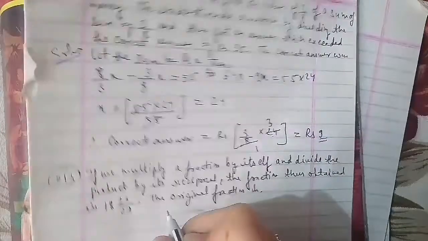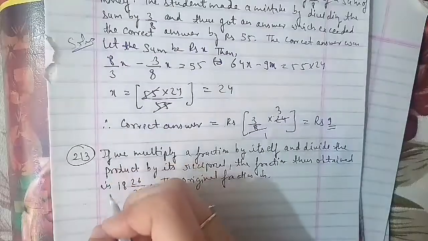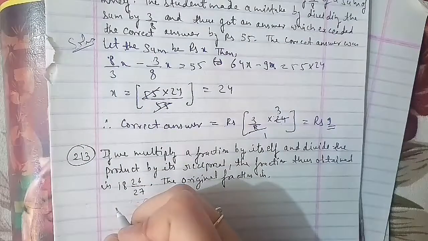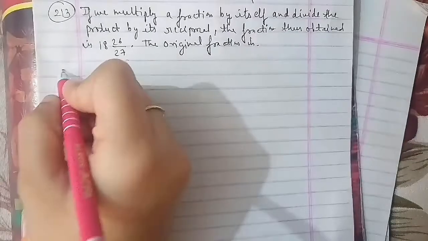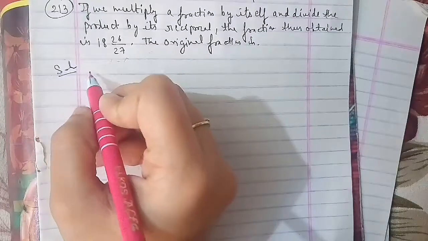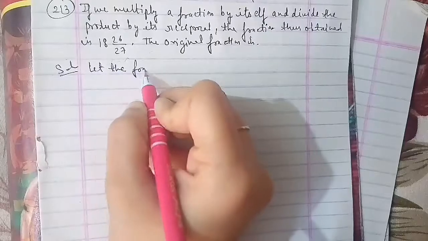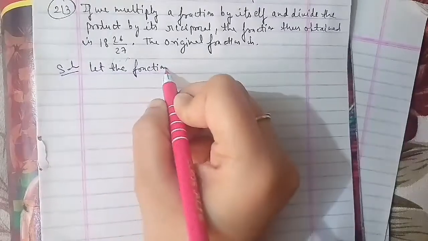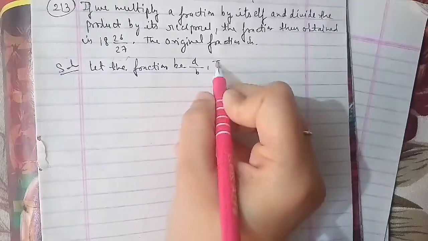Here we go ahead with the solution for this. Let the fraction be a upon b. Then a upon b into a upon b, divided by b upon a, equals 512 upon 27.